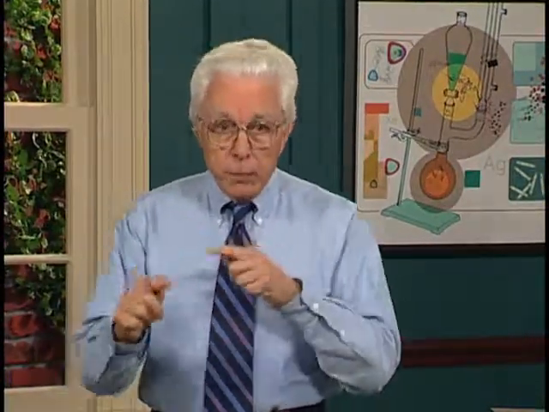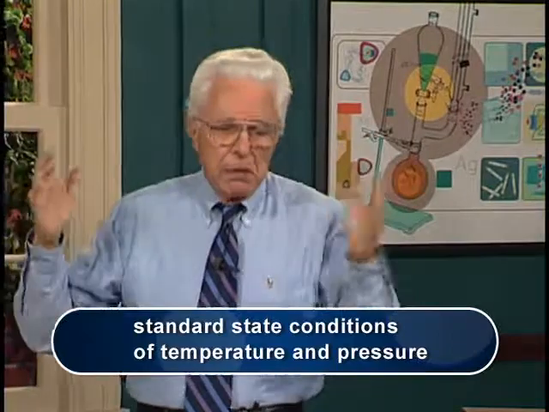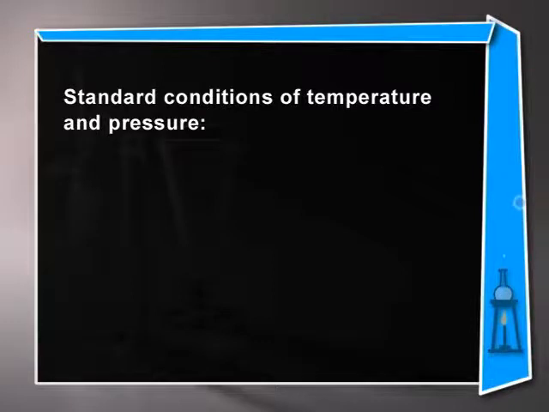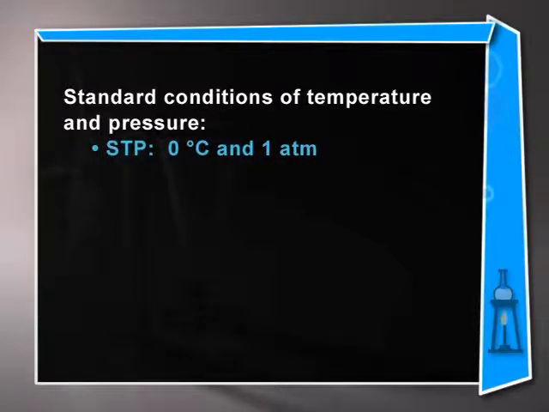I should make one comment here. Since the value for an equilibrium constant depends on temperature, chemists decided to specify the conditions at which most equilibrium constants will be measured. They call these conditions standard state conditions of temperature and pressure. Now you may be thinking, oh yeah, I remember that, STP, right? No, actually it isn't STP. STP was called standard conditions of temperature and pressure. These conditions were 0 degrees Celsius and 1 atmosphere pressure.